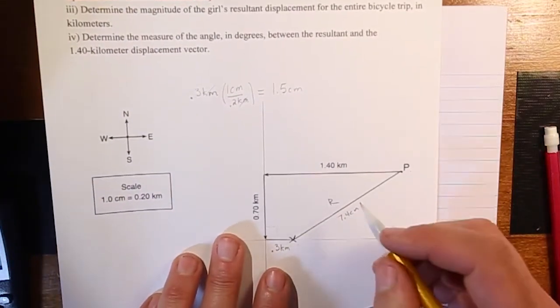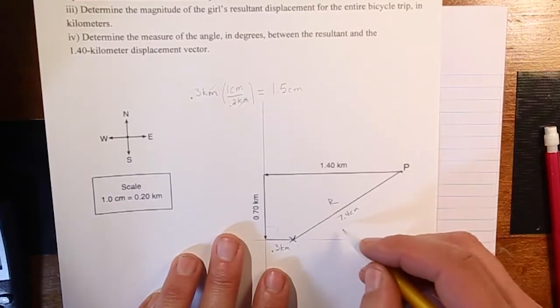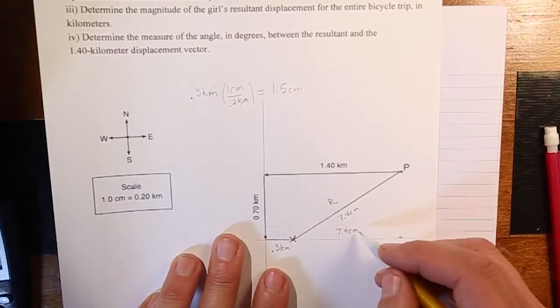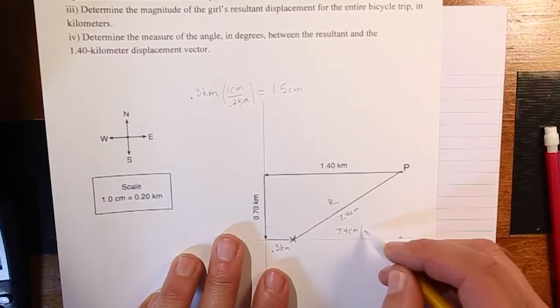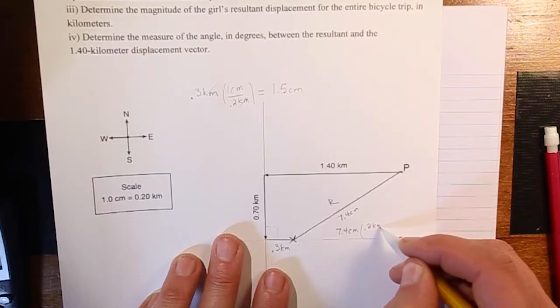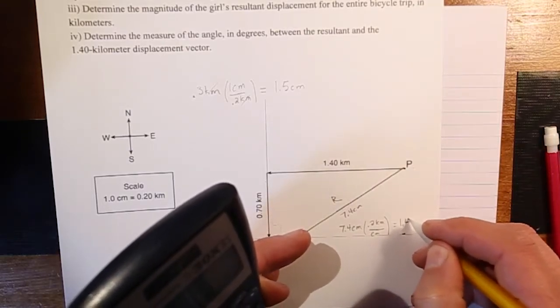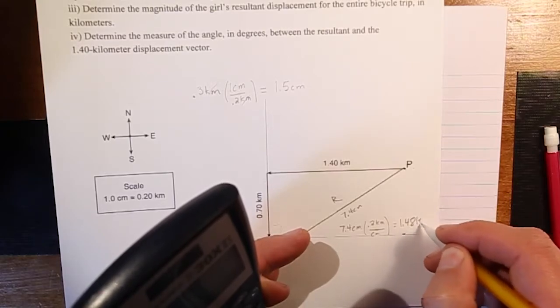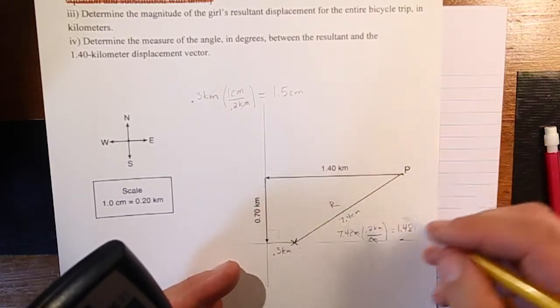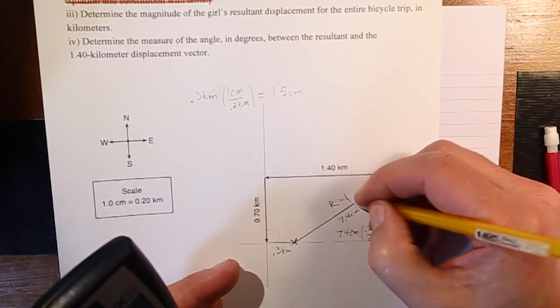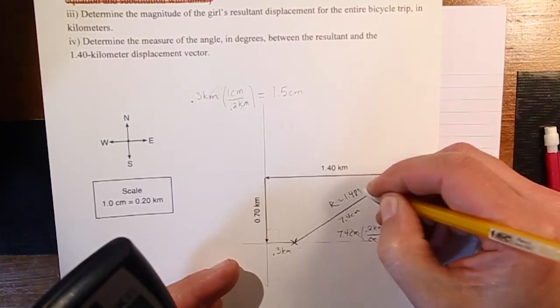But there's 0.2 kilometers per centimeter. So we have to do 7.4 centimeters multiplied by 0.2 kilometers per centimeter. So 7.4 times 0.2 gives us 1.48 kilometers. Our centimeters cancel there. So the resultant is 1.48 kilometers.